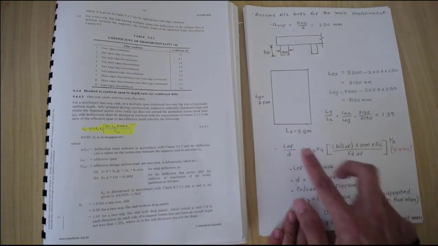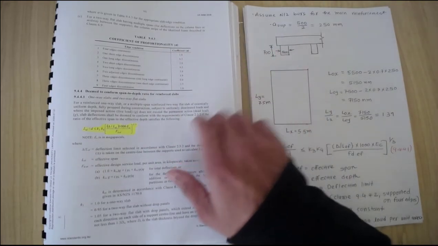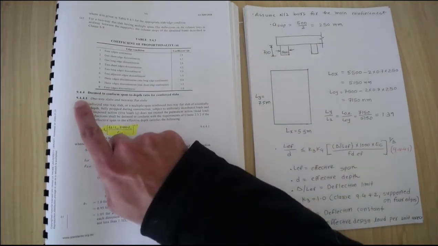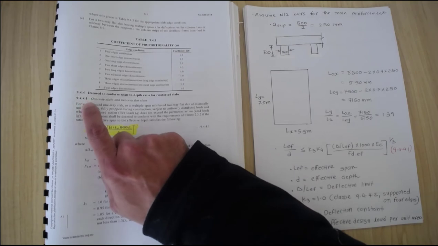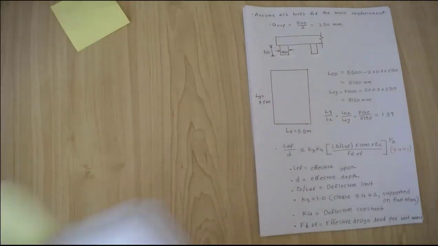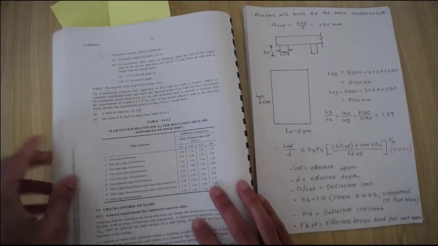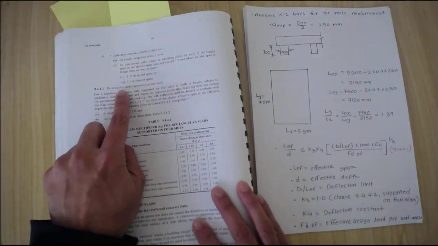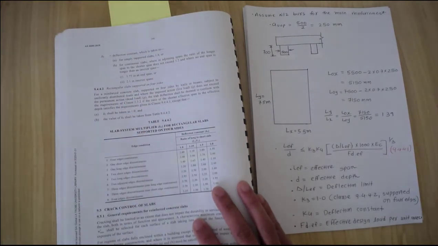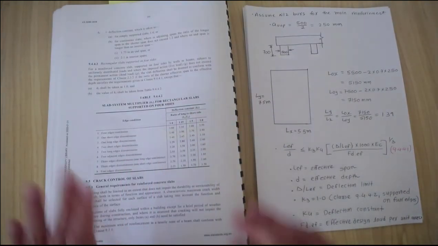Now we are going to use these equations, the deemed-to-comply span to depth ratio for reinforced slabs. In this one they have given you two clauses. Clause 9.4.1 is for one-way slab and two-way flat slab. And over the page, here they have given you clause 9.4.4.2, which is talking about rectangular slab supported on the four sides. So our intention is that we can use this 9.4.4, rectangular slab supported on the four sides.